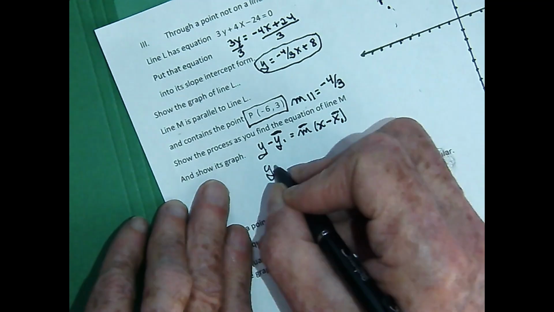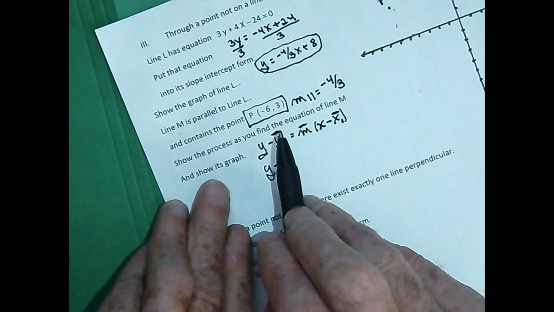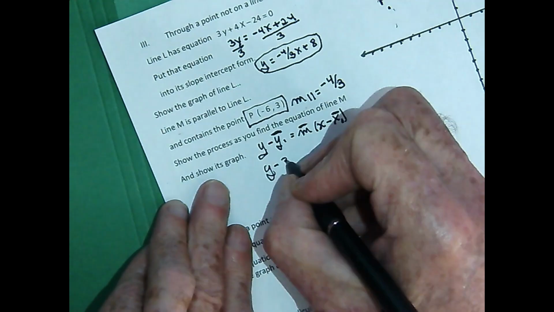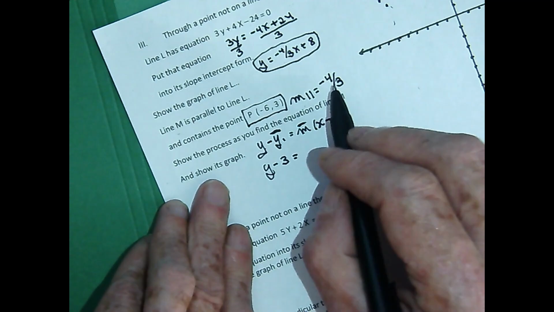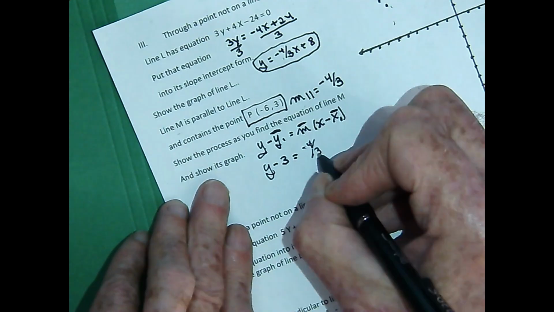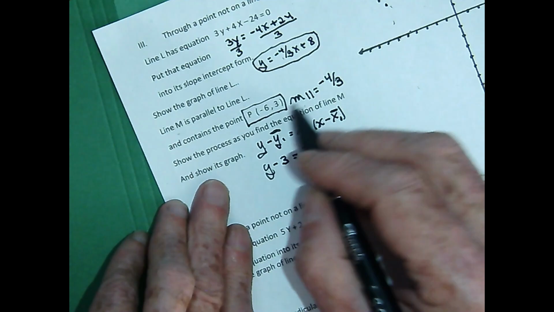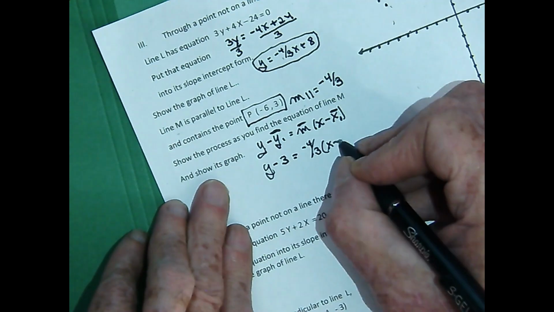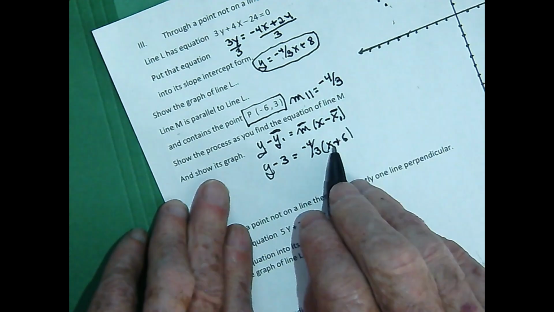Y minus. And in the place of y sub 1, the y coordinate of the point I want to go through. That's 3. In the place of m, the slope, we should use the slope of the line that we expect to have, since we're parallel to this one, using that -4/3 slope. Times x minus -6. I'm going to go ahead and call that x plus 6, may I? Because when it's x minus a -6, that's going to be x plus 6. Just save a step there.